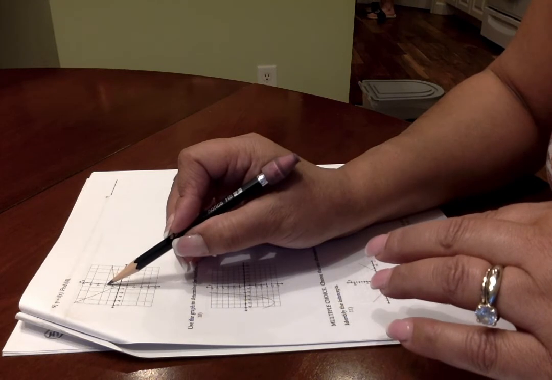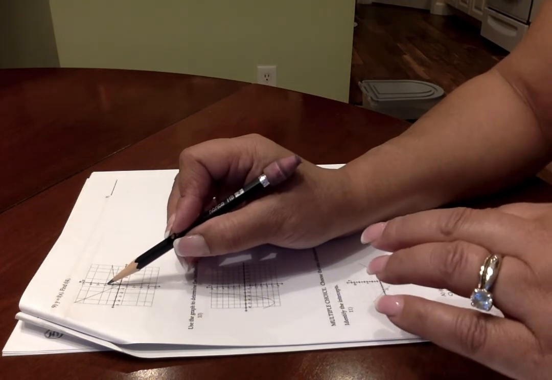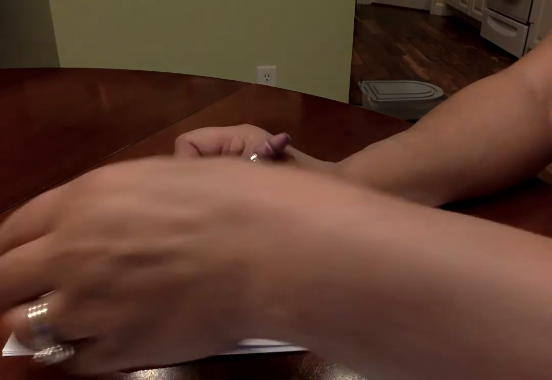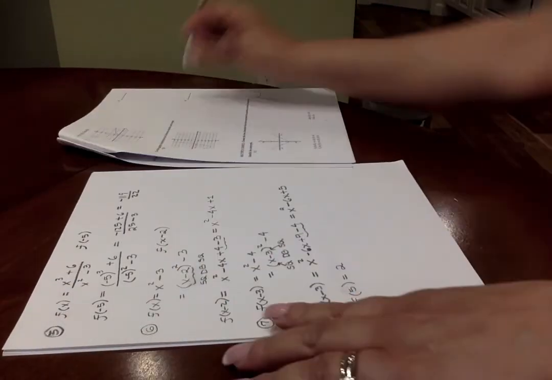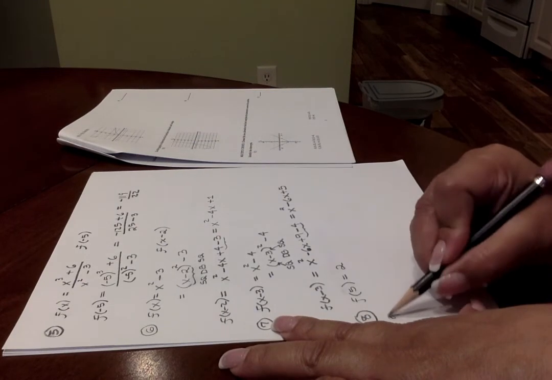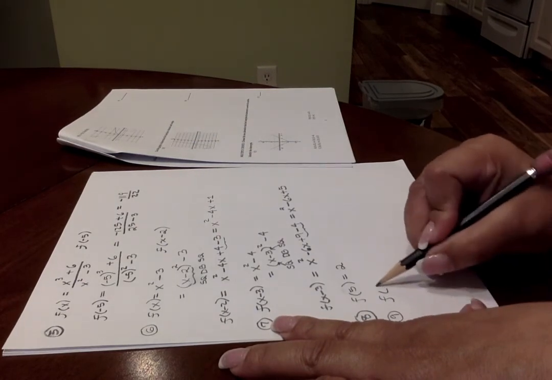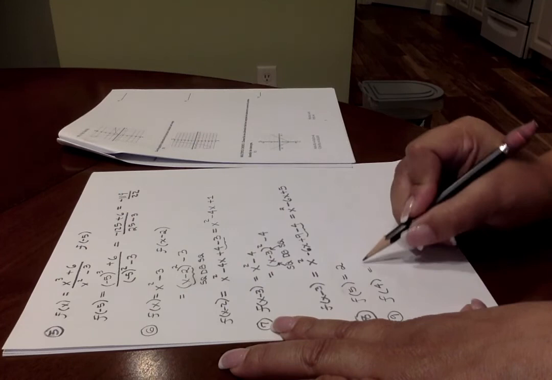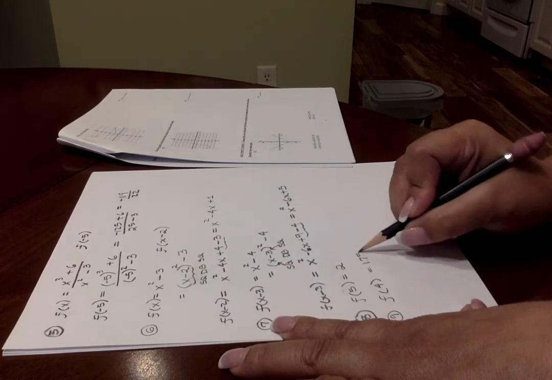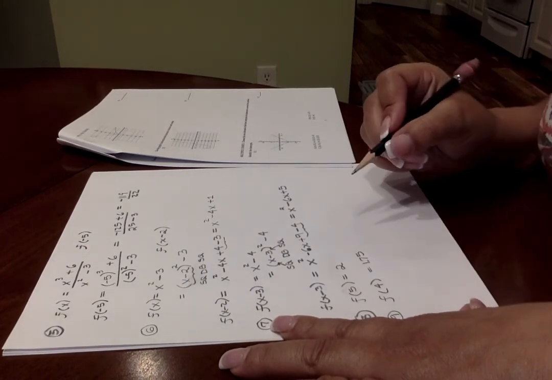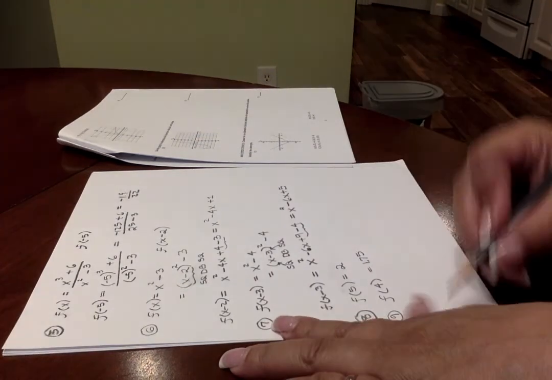I'm going to call it 1.75. I'm not going to mark you wrong if you say 1.5 versus 1.75, give it your best estimate. So f of 4 for number 9 is 1.75, no work for that problem. Just sliding with your finger along the graph.